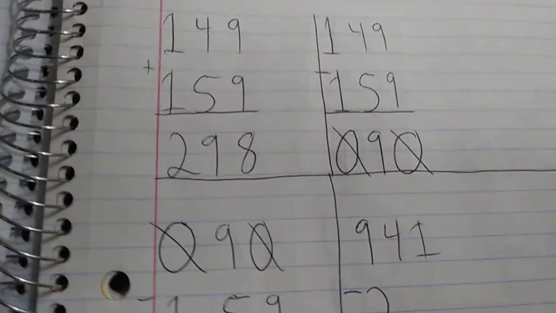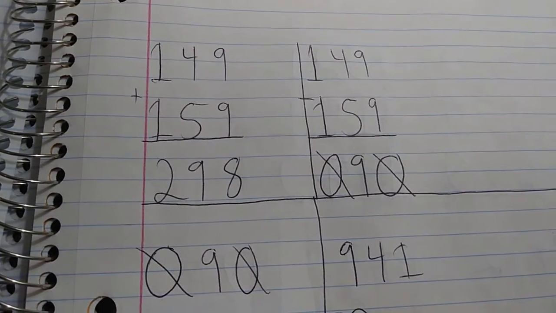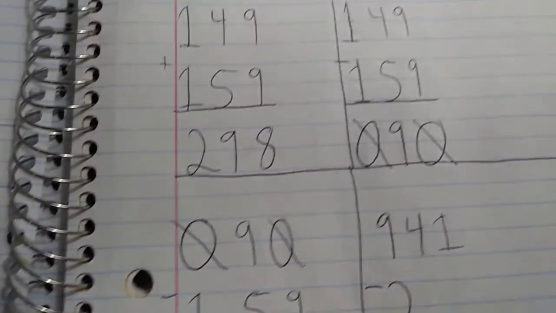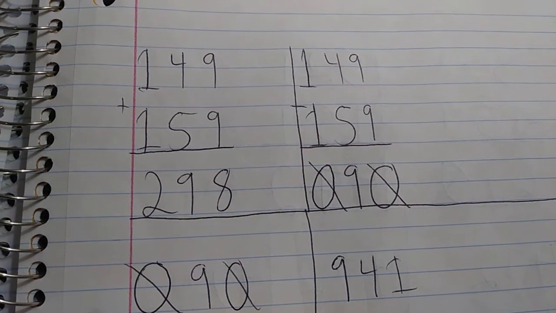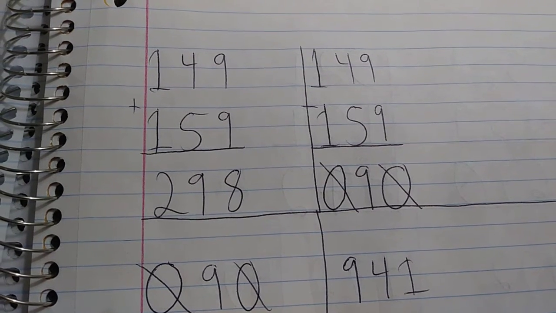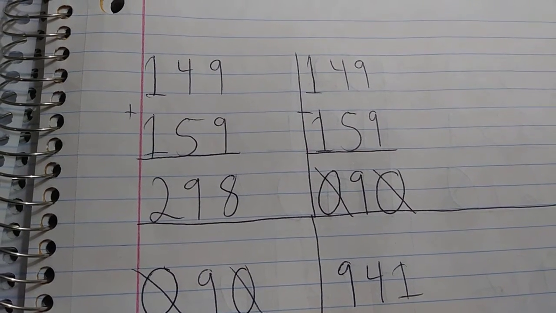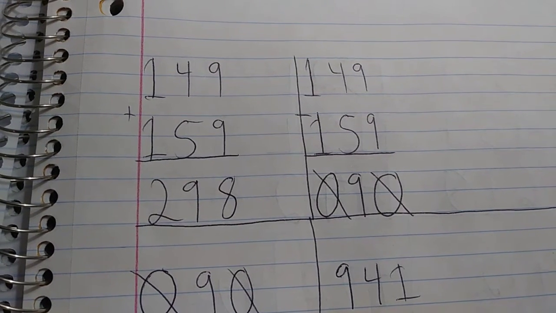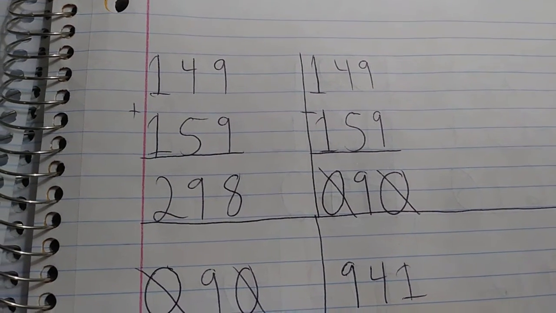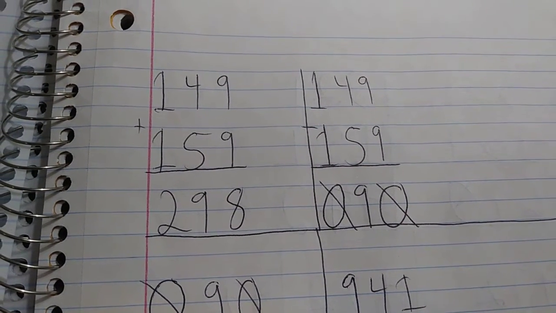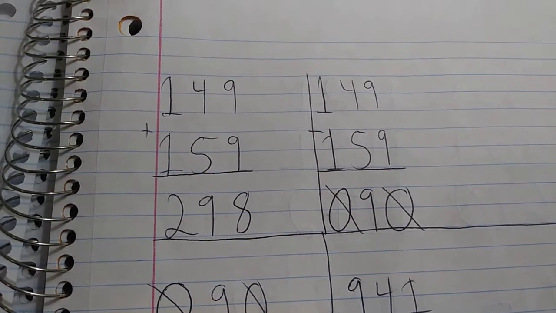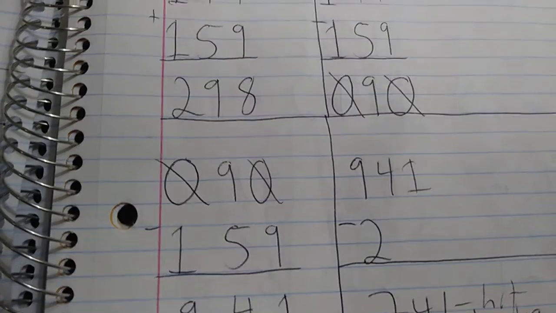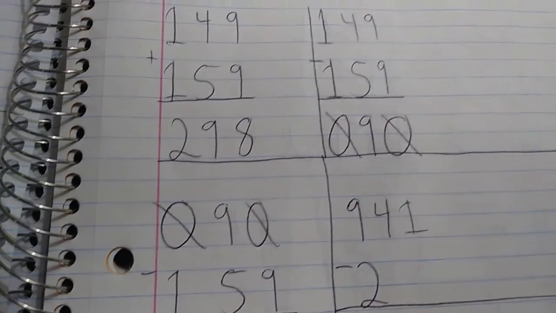And then you're going to also add 159 to 149, because that was over here. So 149 plus 159: 1 plus 1 is 2, 4 plus 5 is 9, and 9 plus 9 is 18, or 8. Subtract that off, so 1 minus 1 is 0, 14 minus 5 is 9, and 9 minus 9 is 0. So neither of those numbers hit. And then 090 you're getting from up here.